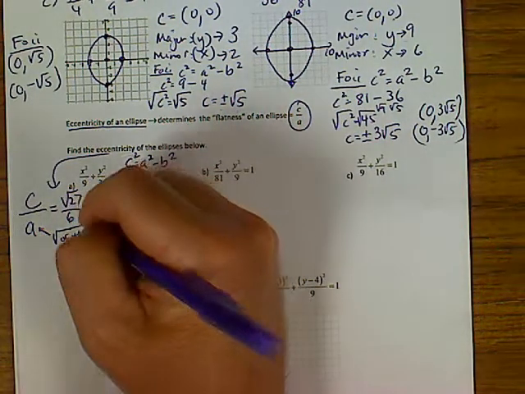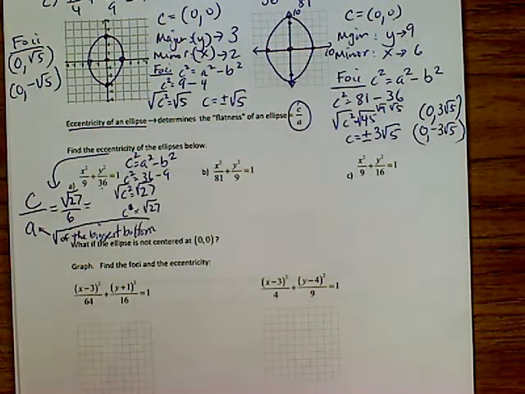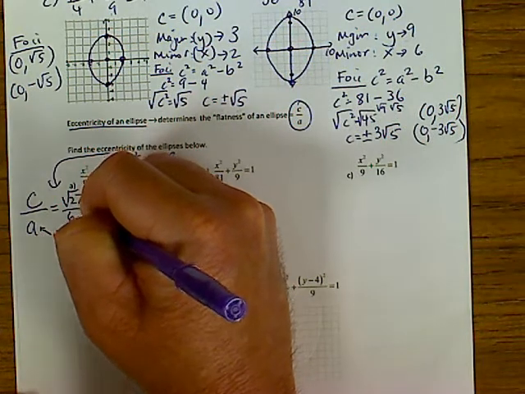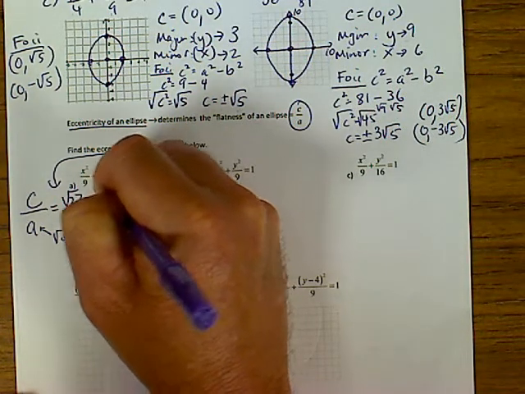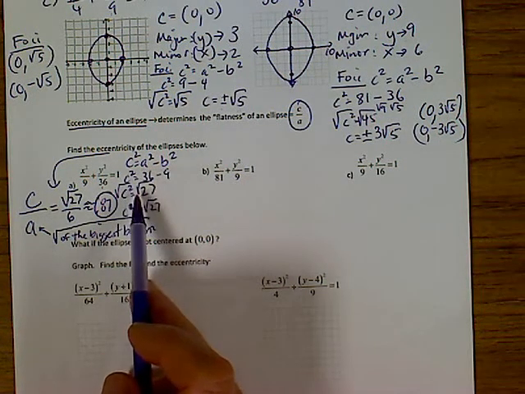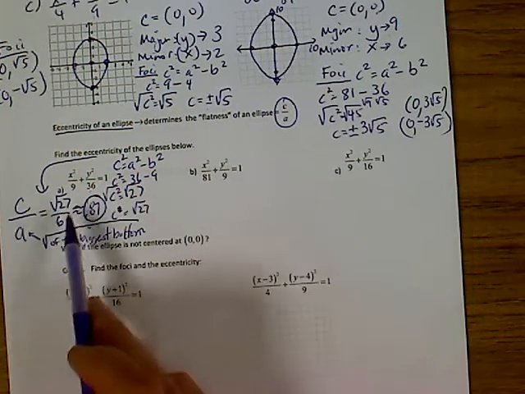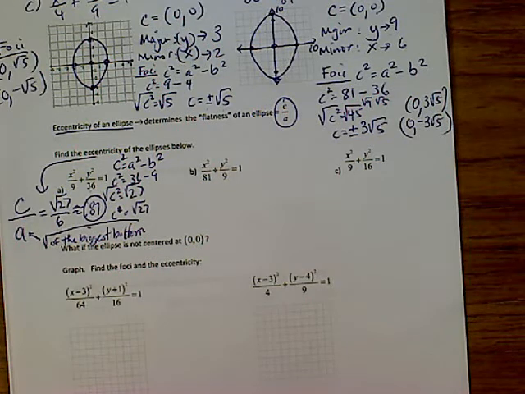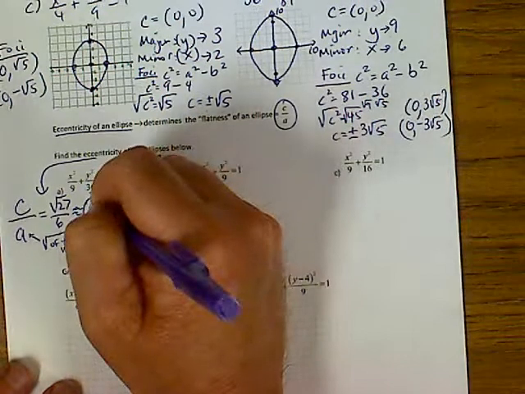So now eccentricity is a decimal. You're going to square root 27, hit equals, and then divide by 6. Hit equals. The eccentricity for this ellipse is approximately 0.87. We got that by doing the C squared equals A squared minus B squared formula we were using before, finding that number, and then dividing by the square root of the largest bottom given to you. 0.87 is your eccentricity.